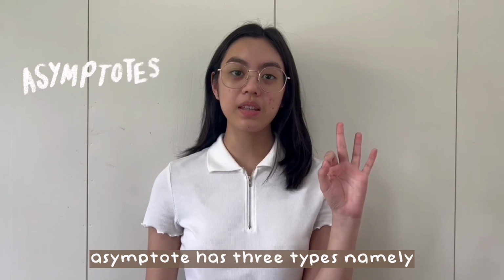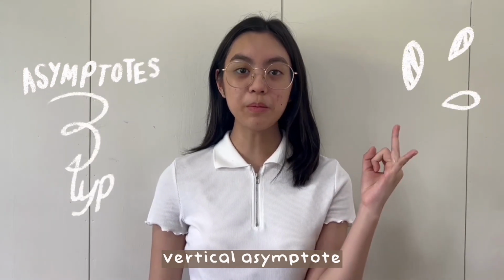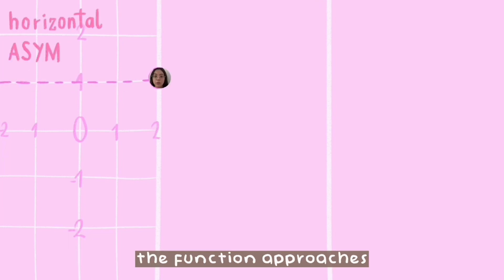Asymptotes have three types, namely horizontal asymptote, vertical asymptote, and oblique asymptote. Horizontal asymptotes are represented by horizontal dashed lines. These represent the values that the function approaches as x moves to positive infinity or negative infinity.